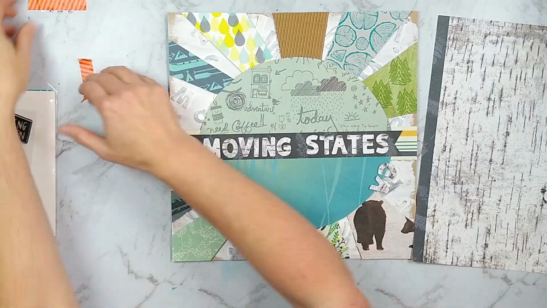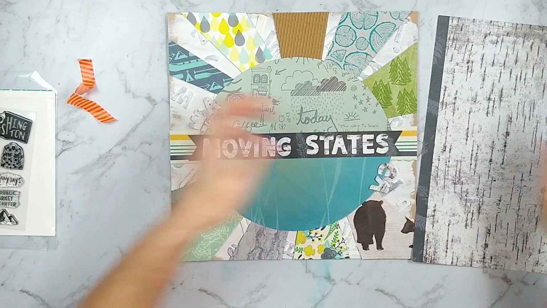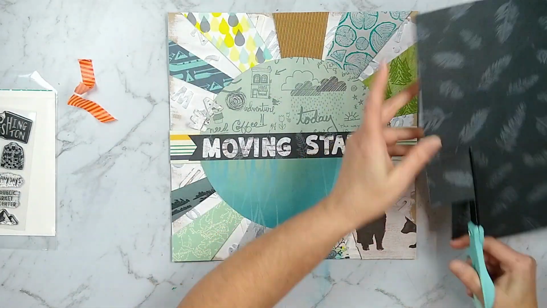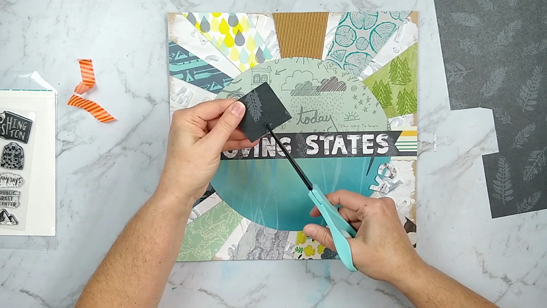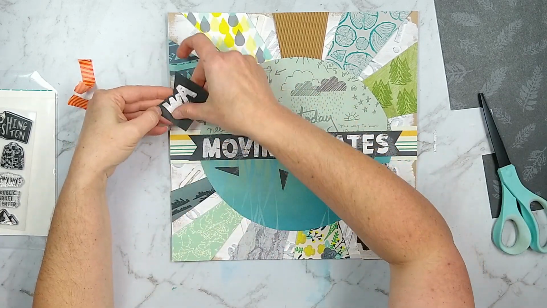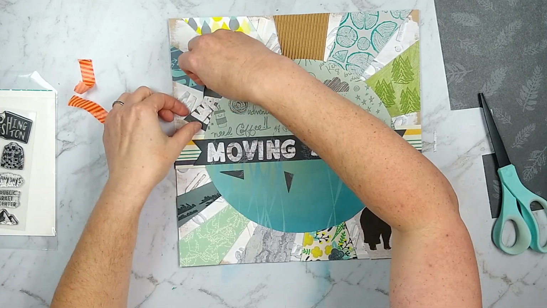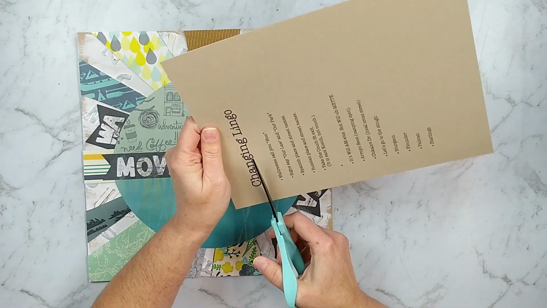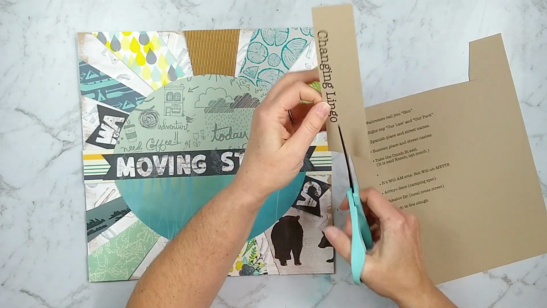Now I did leave these two little sections open from the rays, and that's because I'm going to add the state abbreviation from each state that we moved to and from. So up here I've got the WA for Washington, and then down in the other corner I have CA for California. So that is the basis completely done at this point.